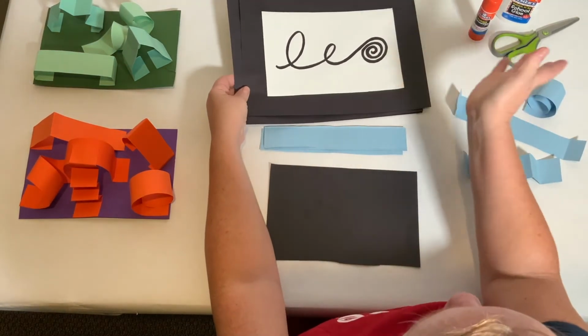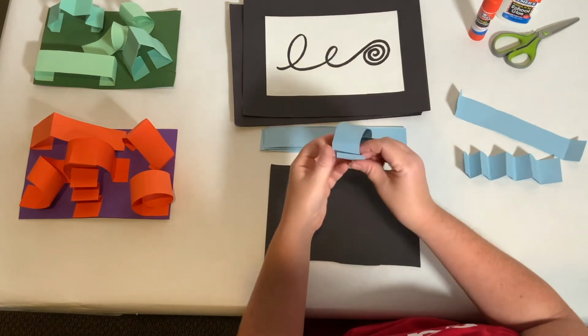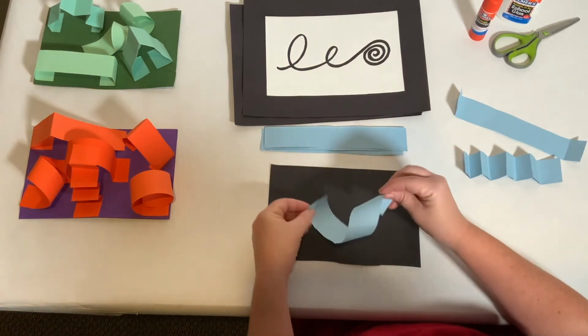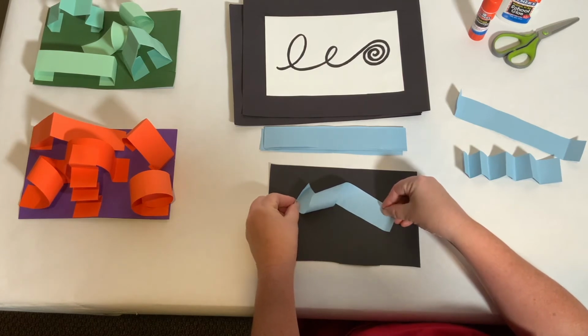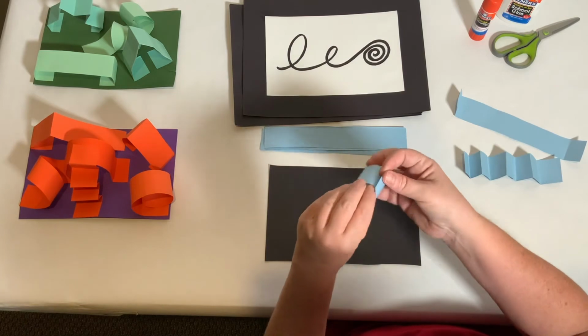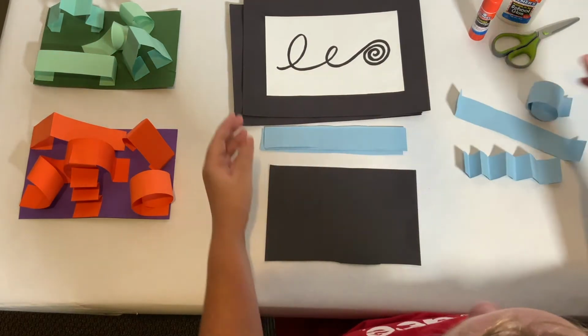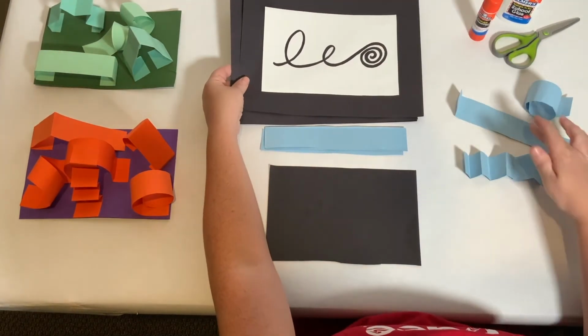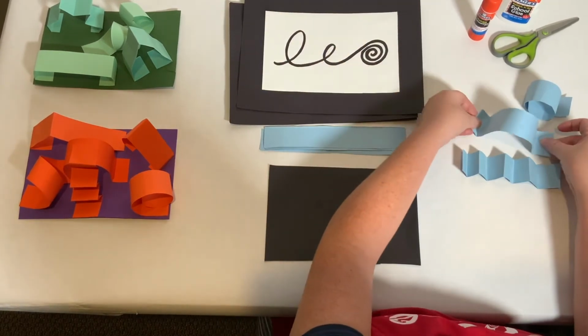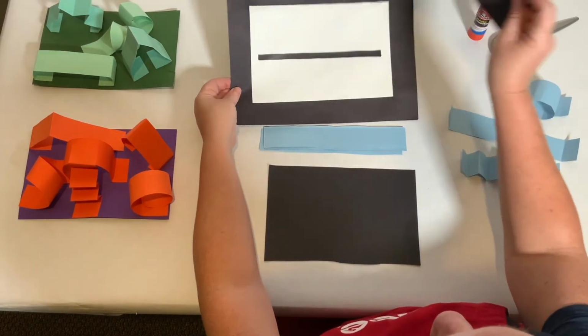All right, so either way. And you could also do what I showed you earlier by turning it even after you make the spiral, right? Because a spiral is a special type of swirl. So there's that. So we have a curvy, a zigzag, and a swirly.